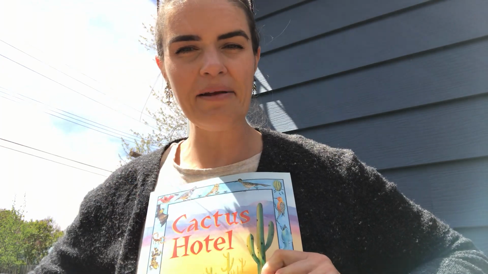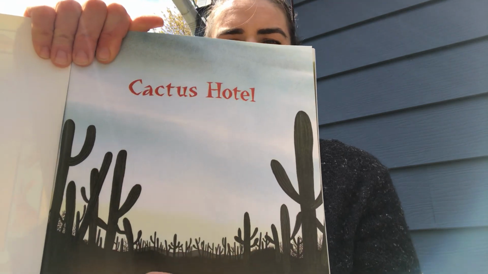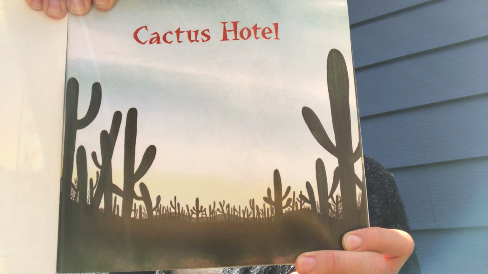So I thought this would be a fun way to learn a little bit about a desert. And this is written by Brenda Z. Guiberson, and Megan Lloyd illustrated the book. Cactus Hotel. And that's the title page there.